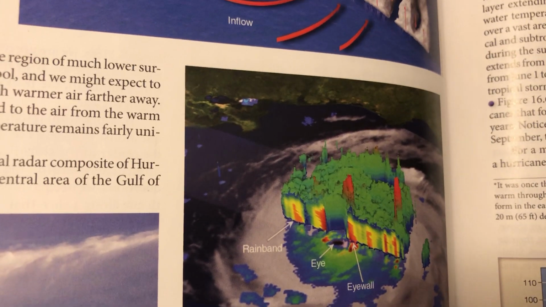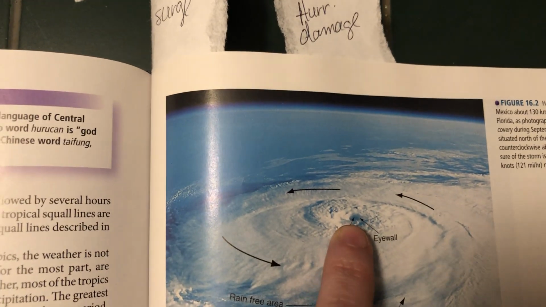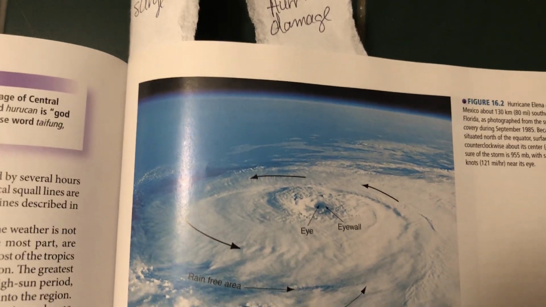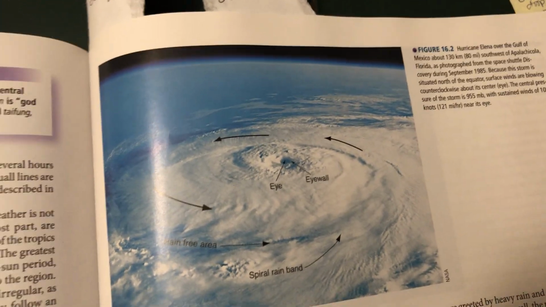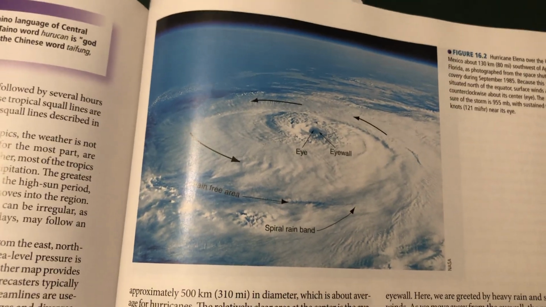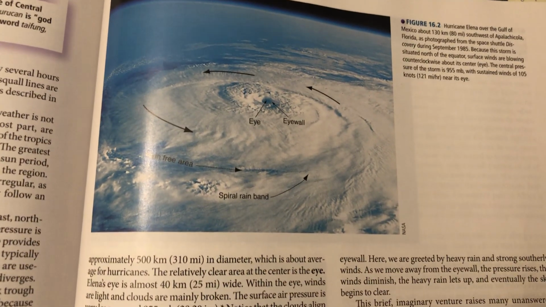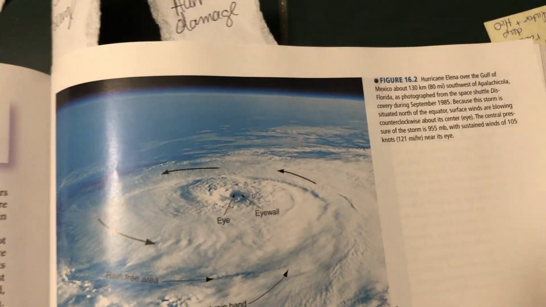All right. And of course, they're also very famous because they have that eye. You can see it in this picture right here. All right, that is the very center of the low pressure. And usually the bigger the storm, the more intense the storm, the lower the pressure it is at the center. All right, so extremely low pressure.